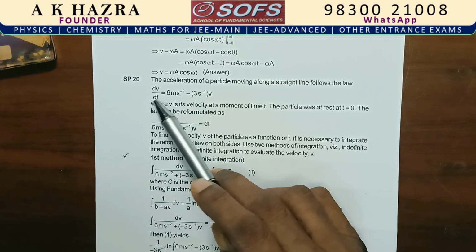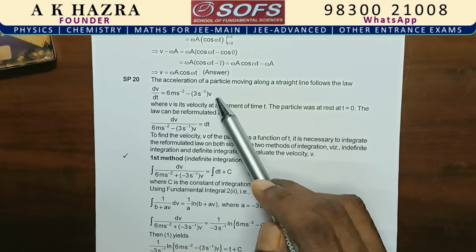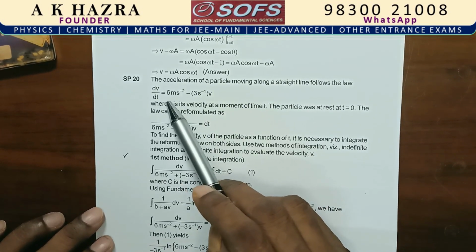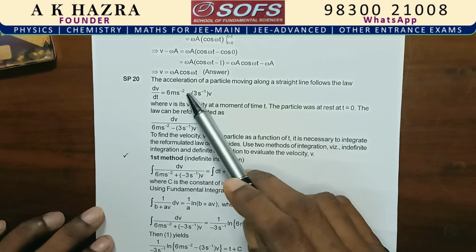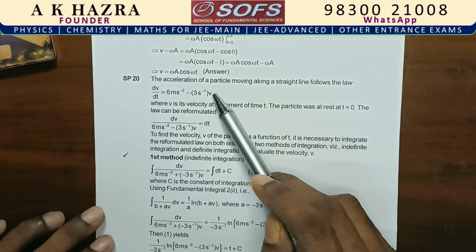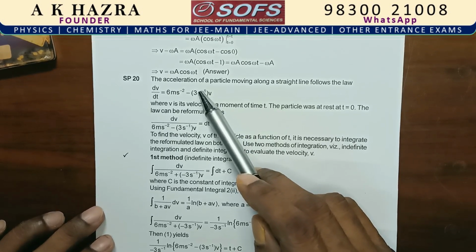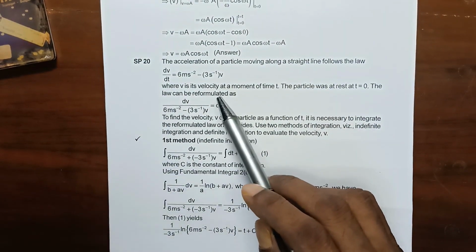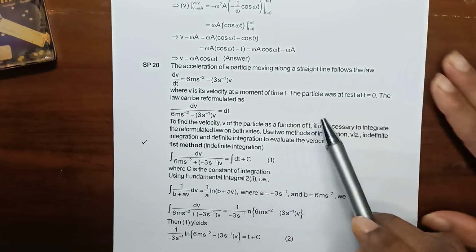Dimensionally, you see, each and every time it is dimensionally consistent. Be careful. Acceleration is what? Meter per second square. So 6 must be meter per second square, and this term also must be meter per second square. But v, you know, is meter per second. So meter per second times second inverse also equals meter per second square, where v is the velocity at any time t.